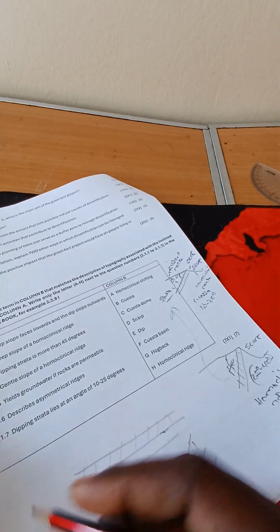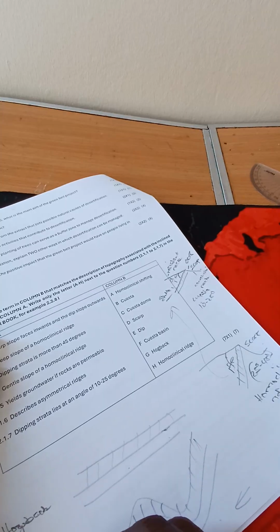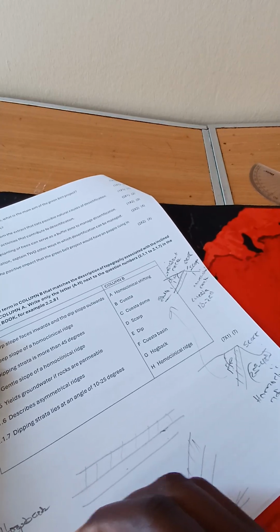Then we have what we call the hogback, okay? When it comes now to the hogback, we are saying the difference now, this is still your dip. This is your scarp. We still have the same thing, the scarp and the dip. The dip being made up of resistant rock and the scarp being made up of less resistant rock. This one weathers slowly. This one weathers fast. But you can see now the dip and the scarp slope are more or less the same. But our dip slope is still made up of the resistant rock and it weathers slowly.